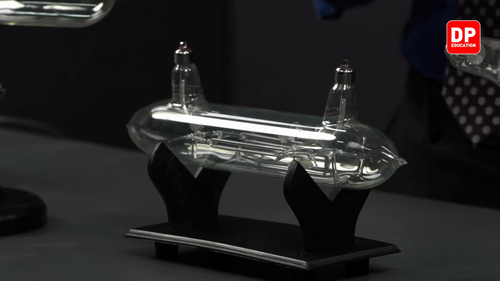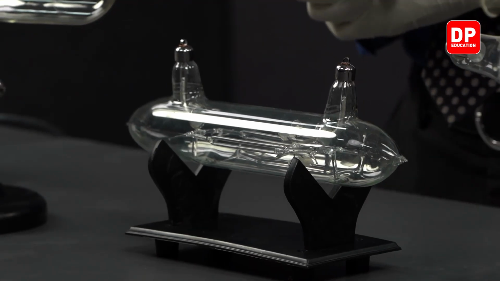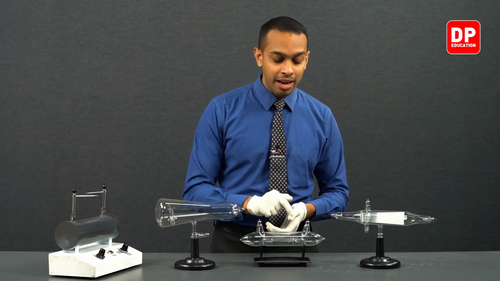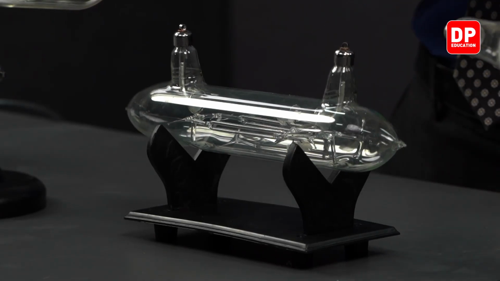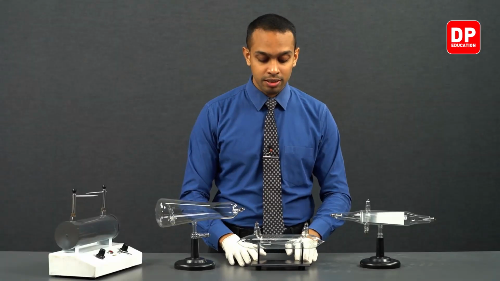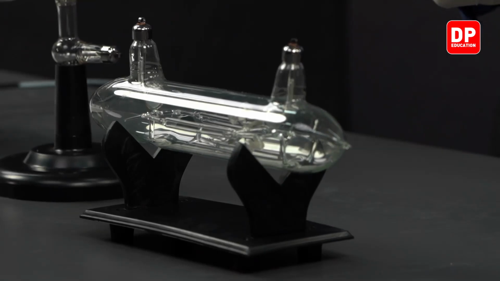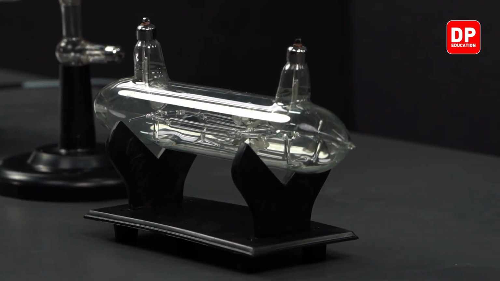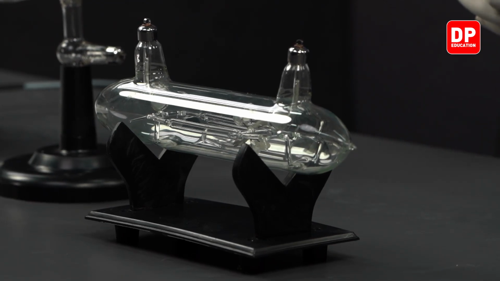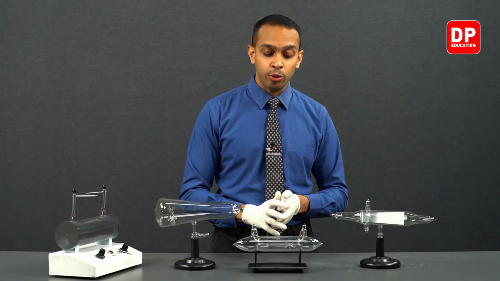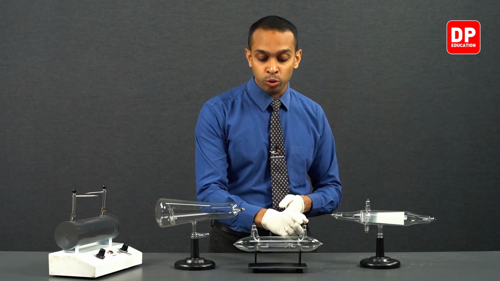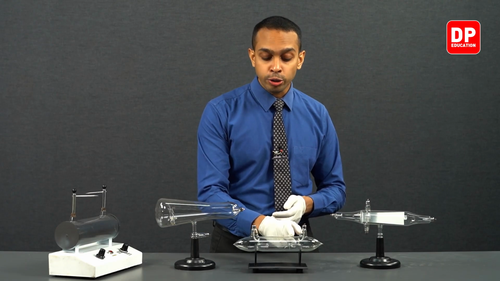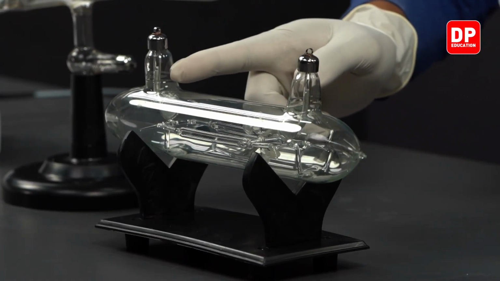Then we moved on to the second cathode ray tube. In this specific tube, we observed that there is a paddle wheel inside. We used this second cathode ray tube to show that the stream of particles found in the cathode rays have kinetic energy. As the cathode rays get formed at the cathode and move towards the anode, we observed that this paddle wheel also started moving from the cathode towards the anode.